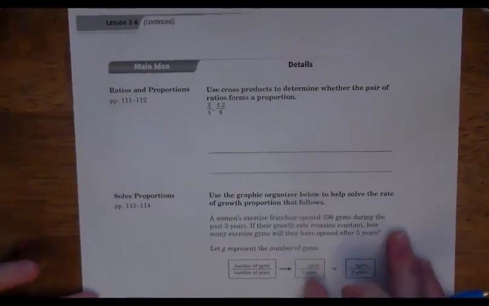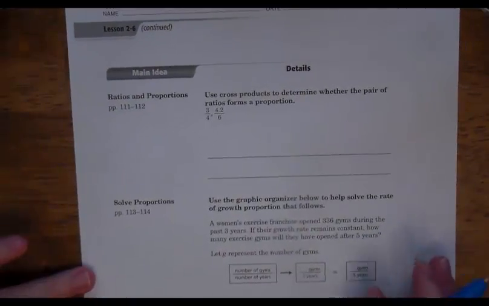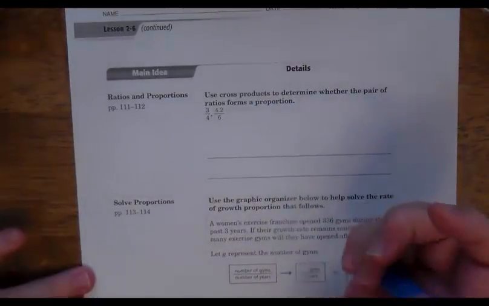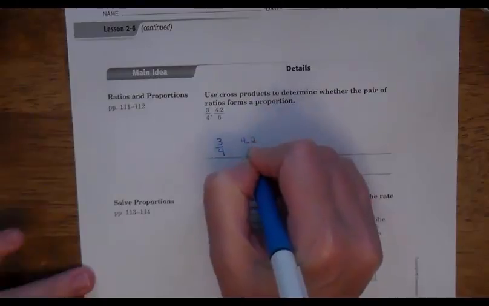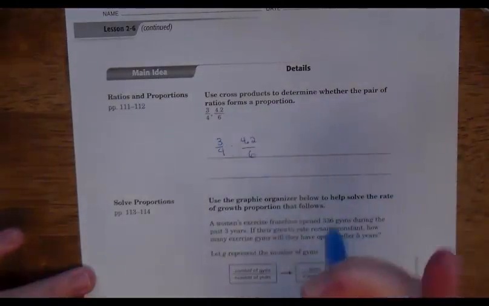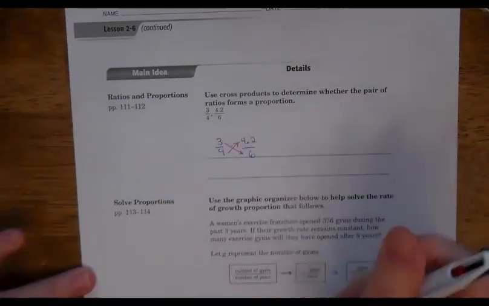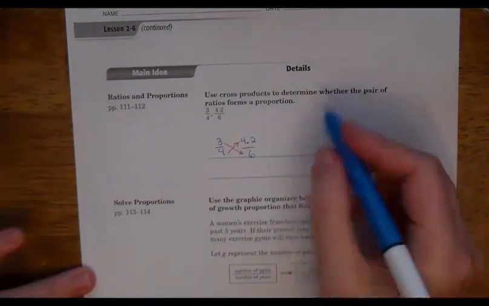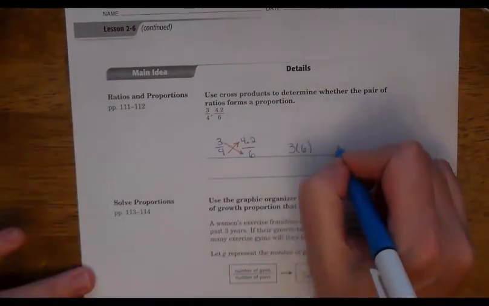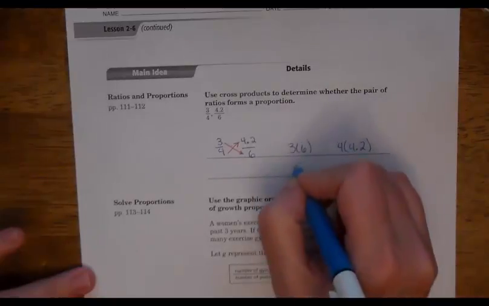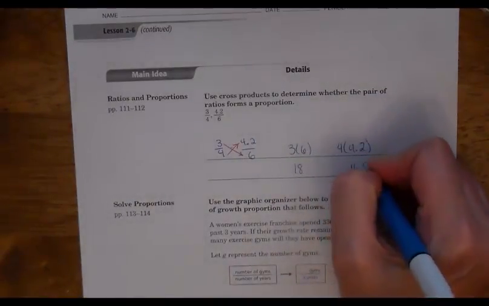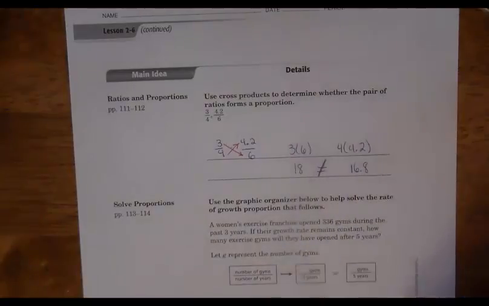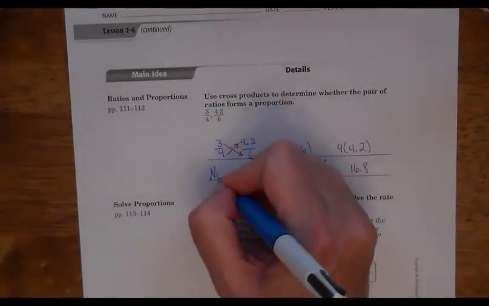Okay, we're going to use cross products to determine whether the pair of ratios forms a proportion. So I have 3 over 4 and 4.2 over 6. And I'm going to cross multiply. And so I will have 3 times 6 and 4 times 4.2. 3 times 6 is 18. 4 times 4.2 is 16.8. These two things are not equal, so not a proportion.